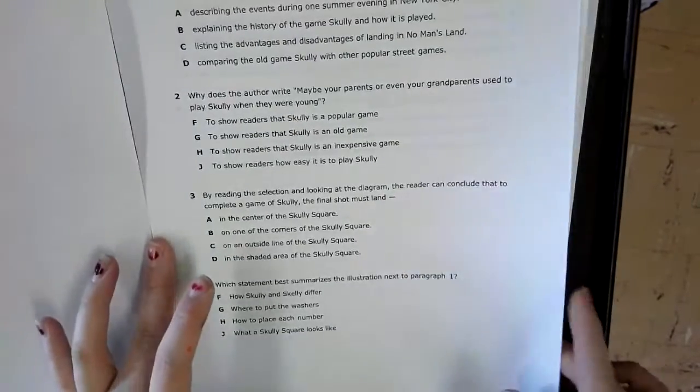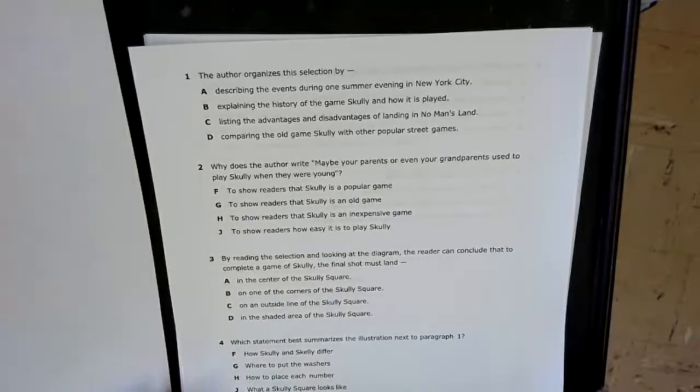Right, 5th grade, second 6 weeks reading test. Number 1, the author organizes this selection by A, describing the events during one summer evening in New York City, B, explaining the history of the game, Scully, and how it is played, C, listing the advantages and disadvantages of landing in no man's land, D, comparing the old game Scully with other popular street games.